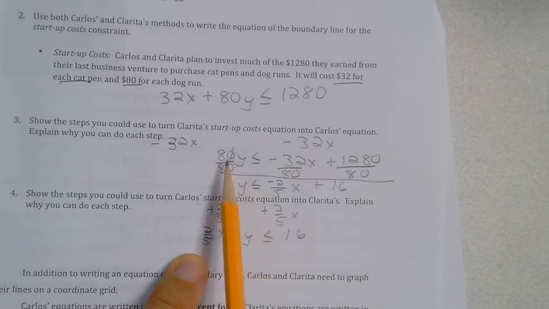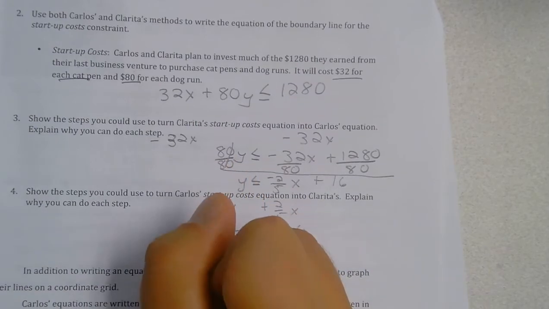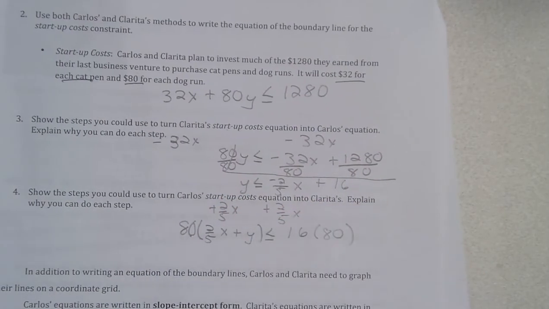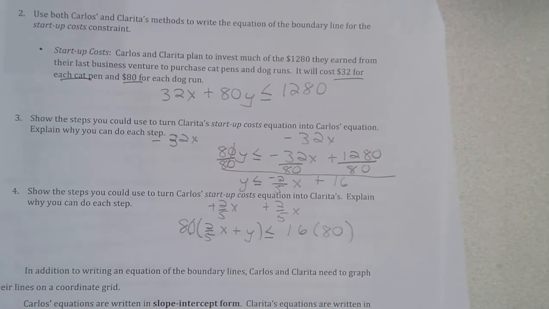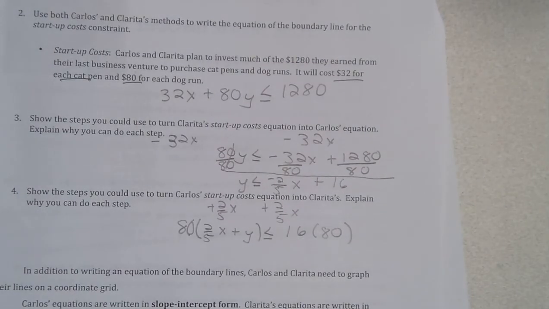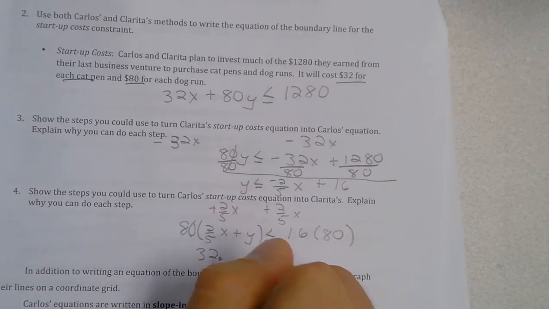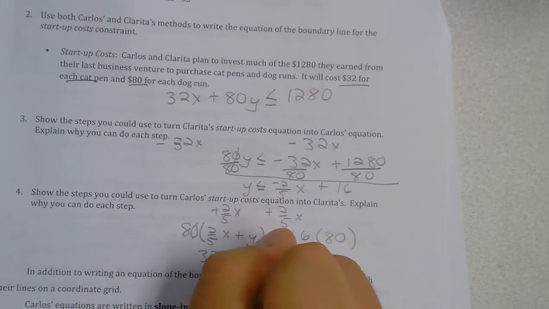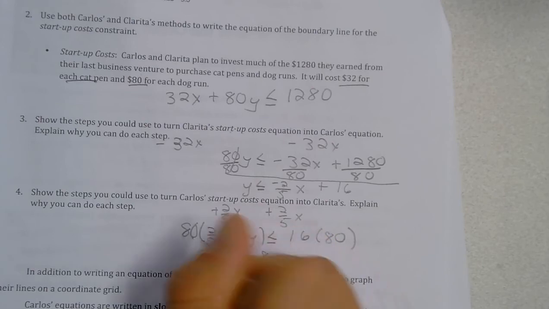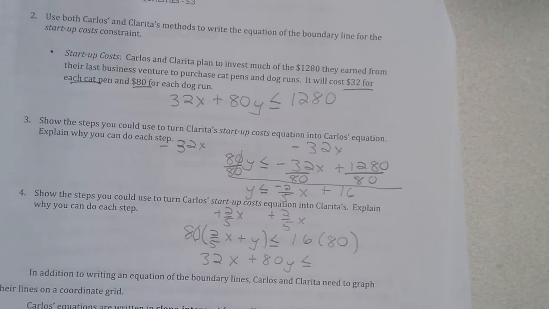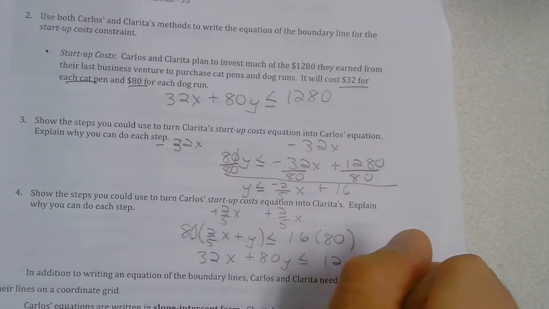Since we divided by 80, I'm going to multiply both sides by 80. When I multiply 80 times 2/5, I get 32. So 32x plus 80y is less than or equal to 16 times 80, which gives me 1,280.